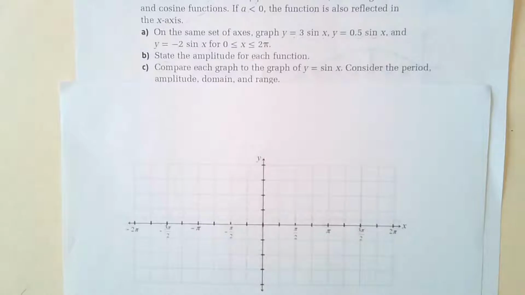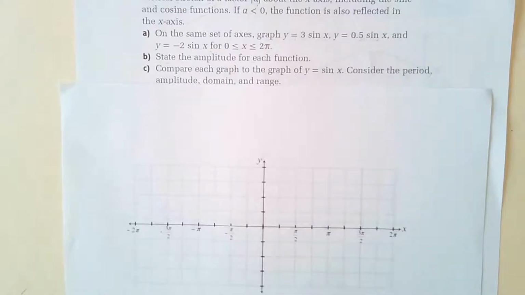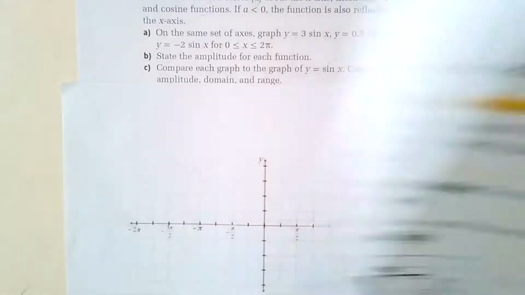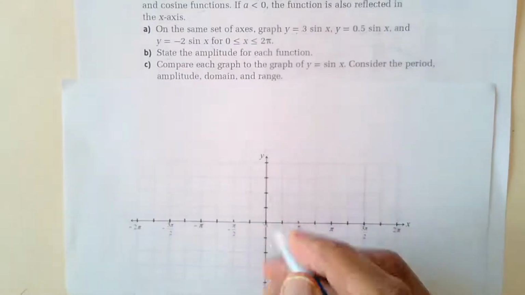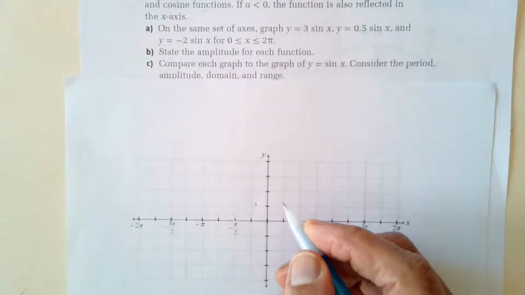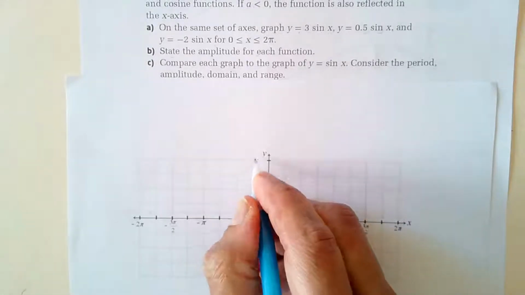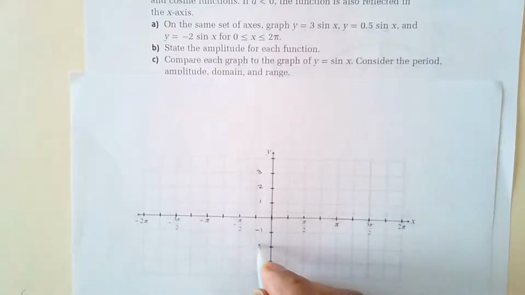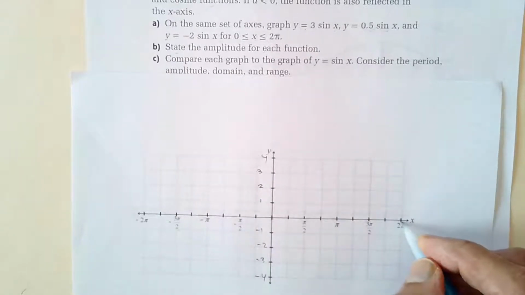So if we go back to our y equals sine x, which is this one here, we'll have 1, negative 1, 2, 3, negative 2, negative 3, negative 4, up to 4, so we have a complete cycle here.